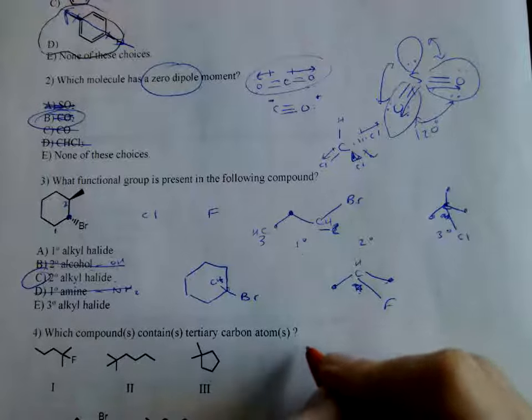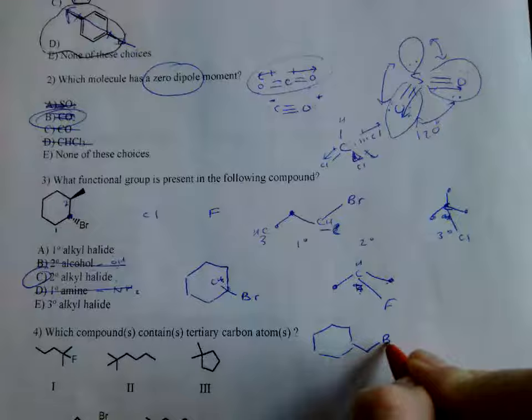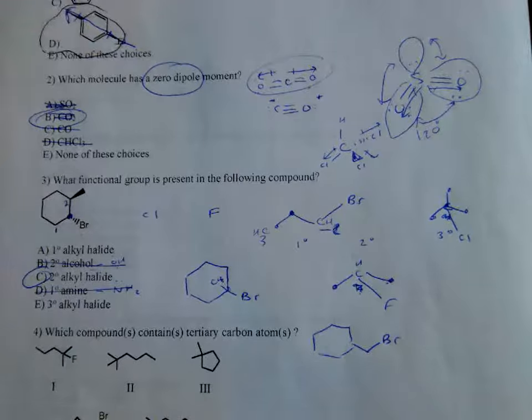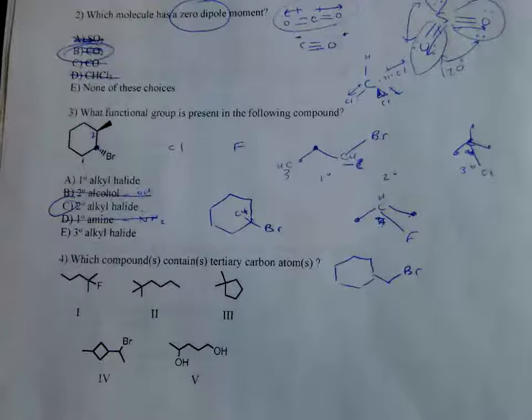And if you had this structure, that would be a primary alkyl halide. So that's what you're looking for, how many carbons the carbon it's attached to is bonded to. It's kind of a weird thing.